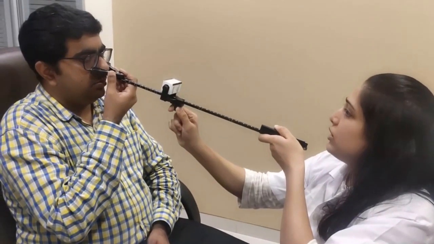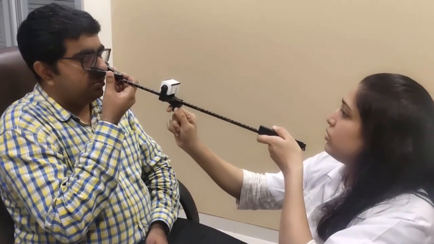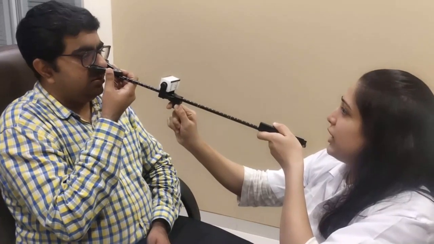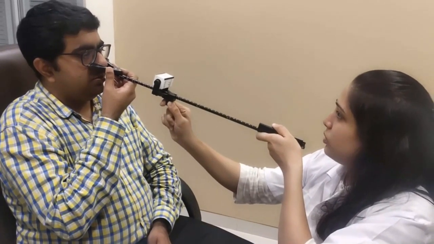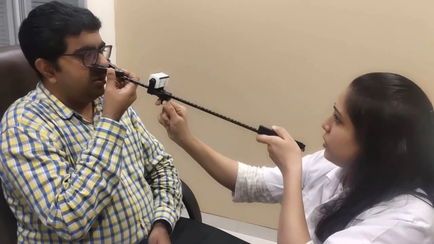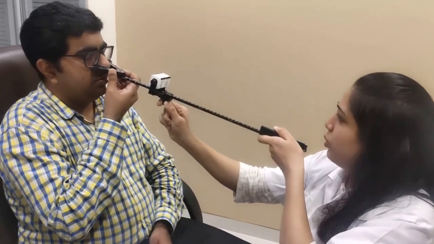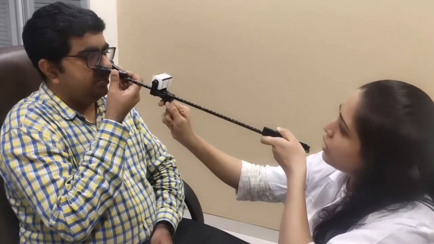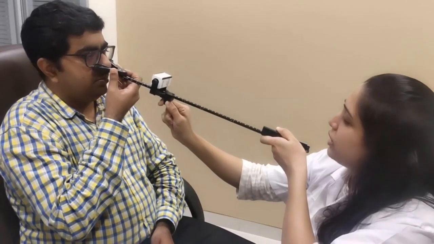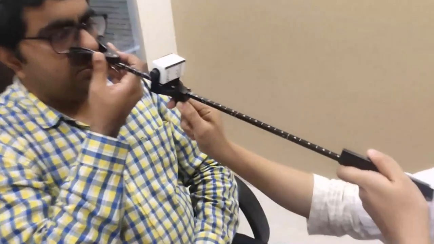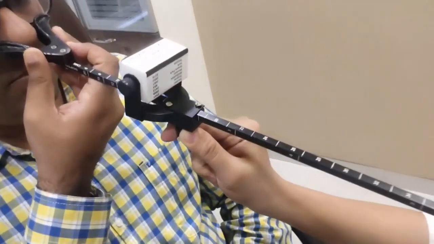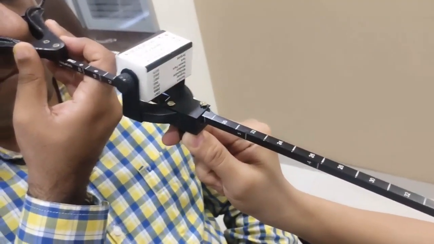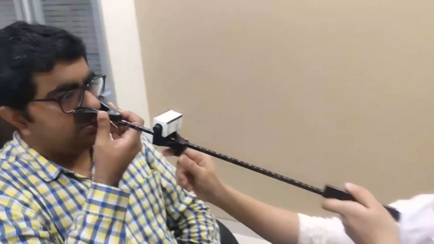Please close your eyes. Open. Clear? Yeah. Single? Yes. Now it's double again. Close your eyes. Open. Still double? Yeah. So at 19 centimeters, the patient has persistent double vision. That means the near point of convergence of the patient is receded.